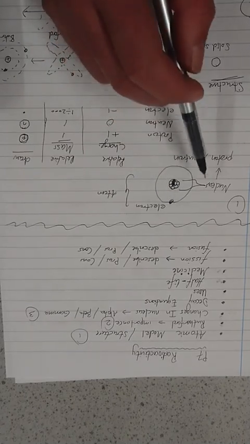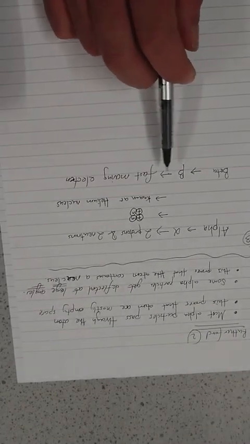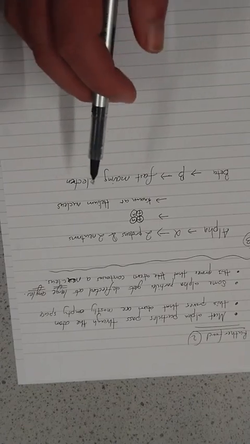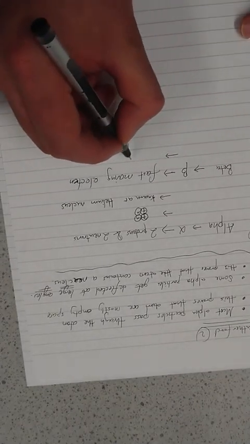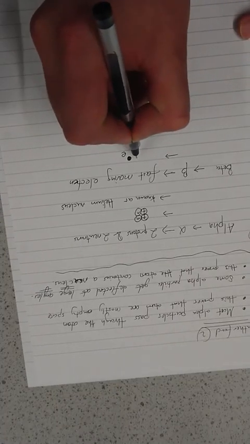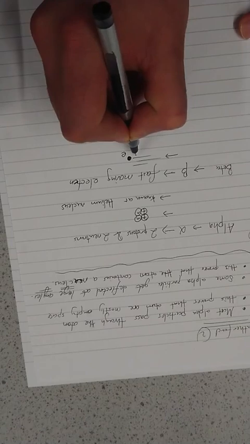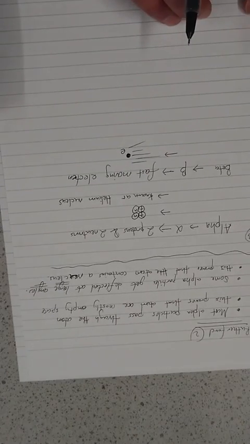They just stay there, going around it. However, beta is different because it is moving fast and it is free. If I want to draw it, I draw an electron here, E for electron, and put some speed there. It's just moving. Good.